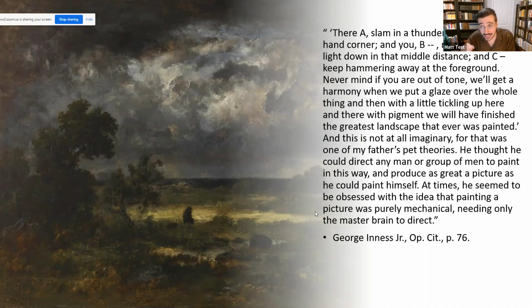This is not at all imaginary, for that was one of my father's pet theories. He thought he could direct any man or group of men to paint in this way and produce as great a picture as he could paint himself. At times, he seemed to be obsessed with the idea that painting a picture was purely mechanical, needing only the master brain to direct.